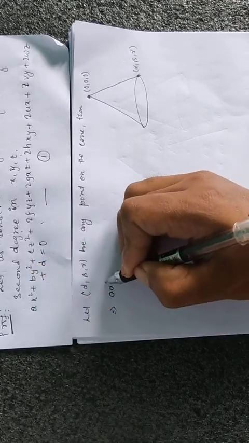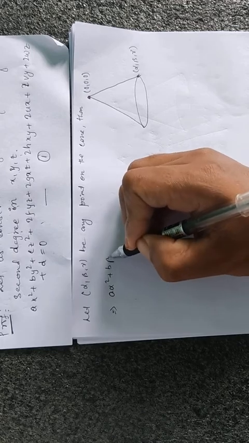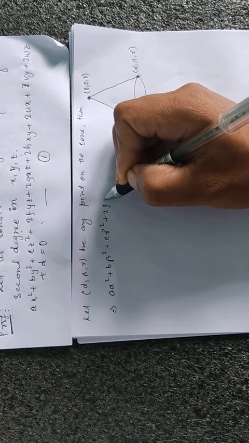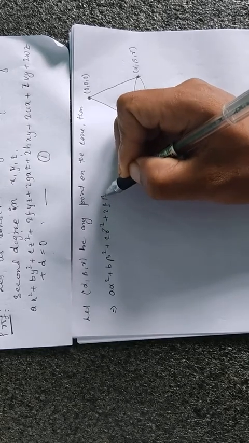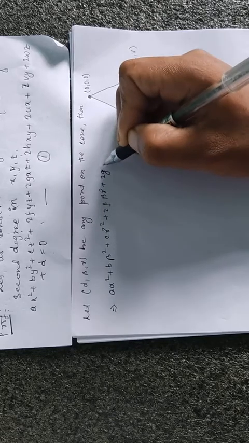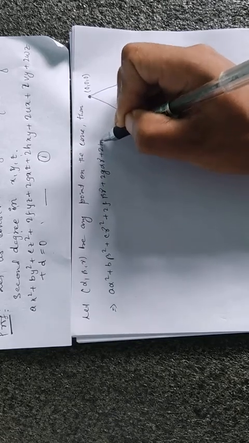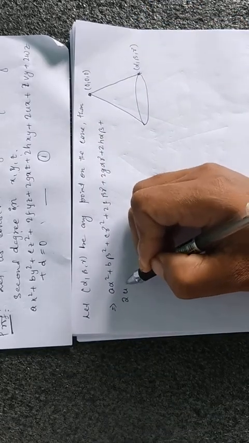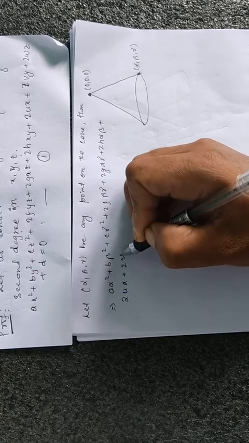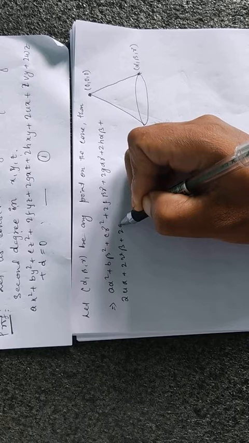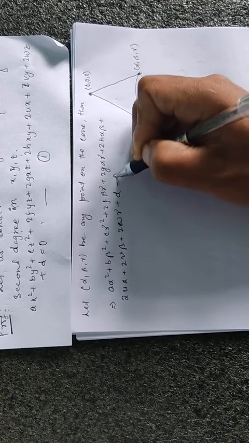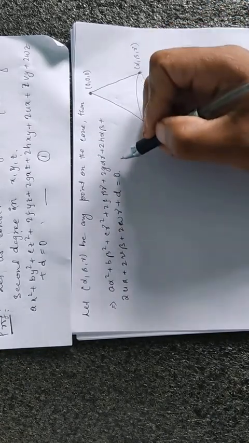That means a alpha square plus b beta square plus c gamma square plus 2f beta gamma plus 2g alpha gamma plus 2h alpha beta plus 2u alpha plus 2v beta plus 2w gamma plus d is equal to 0. So give this as equation number 2.